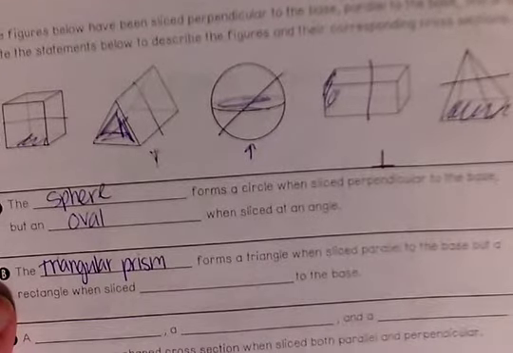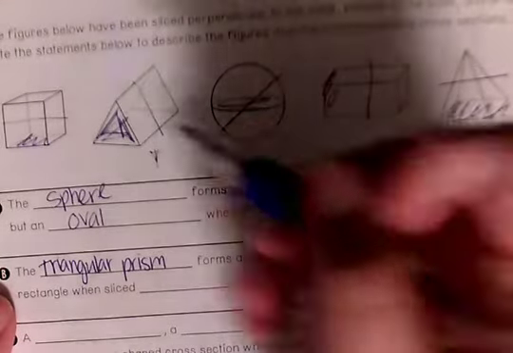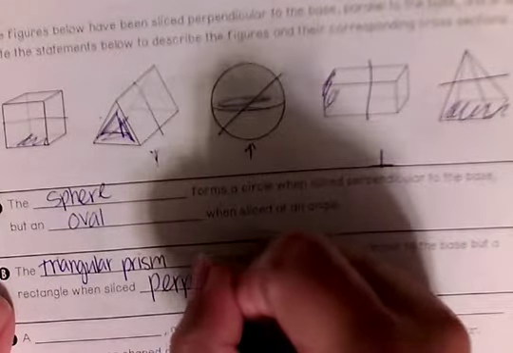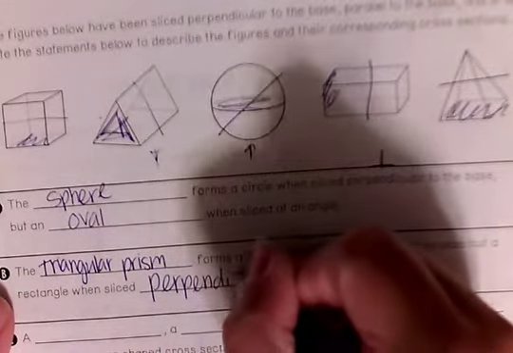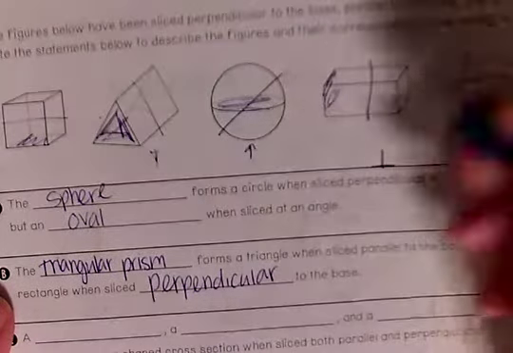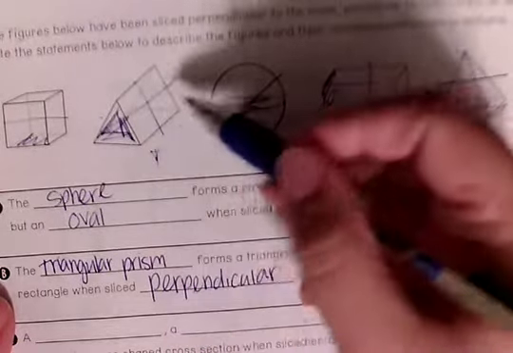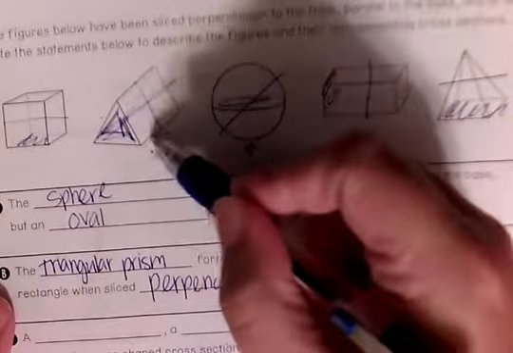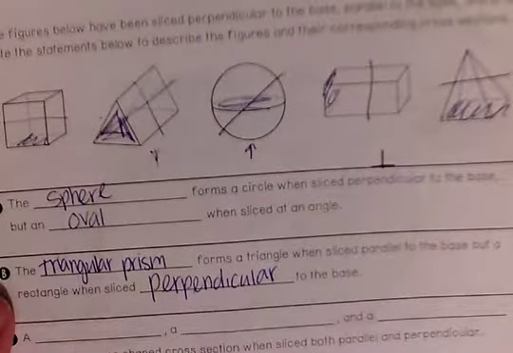And it forms a triangle when sliced parallel to the base, but a rectangle when sliced perpendicular. So when it crosses the base at a right angle, which if we sliced it this way, we would see this rectangle bottom.